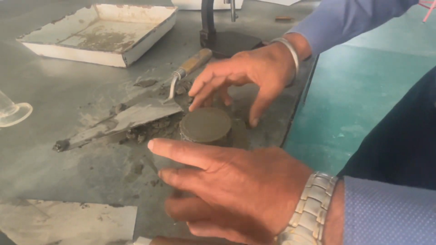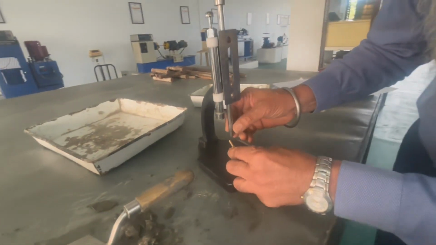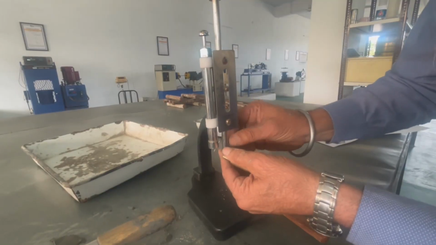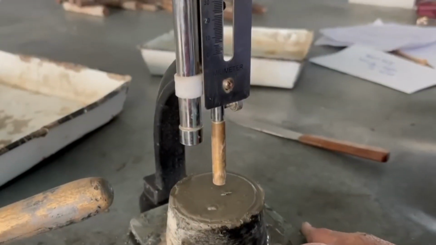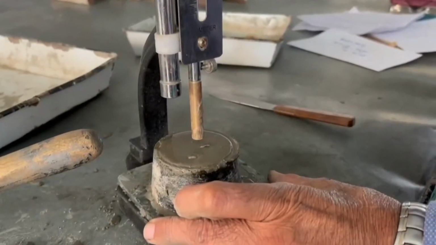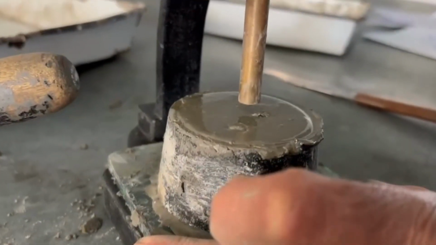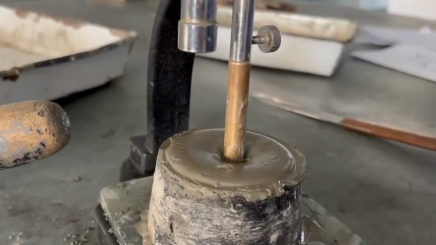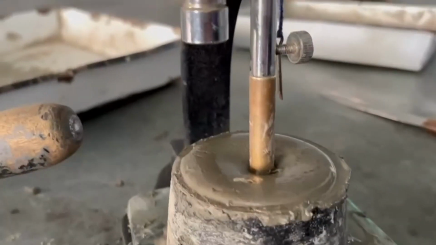Now you can place it under this block and put the 10 millimeter diameter plunger. You fix it in this, then place this block, touch the surface and freely drop it. You can see the penetration from the readings.